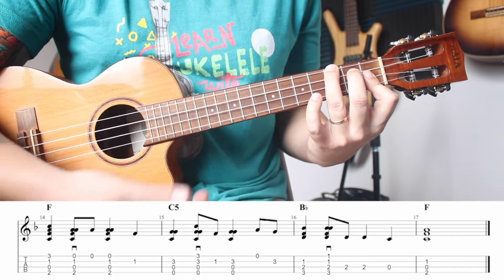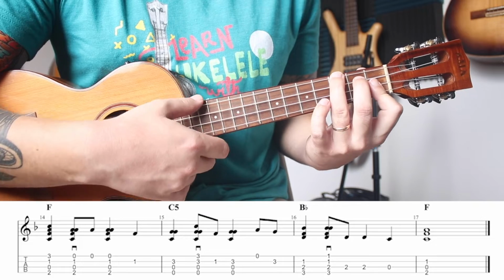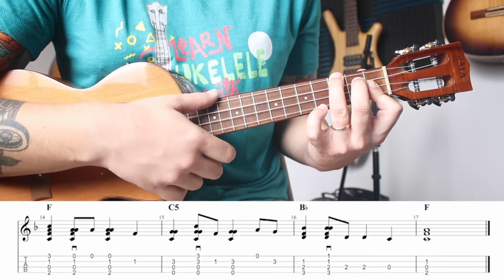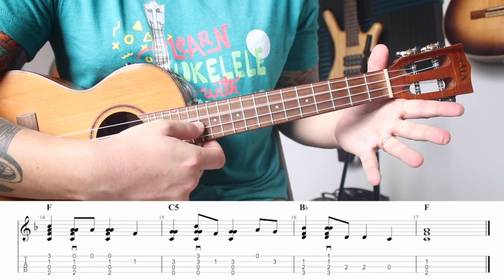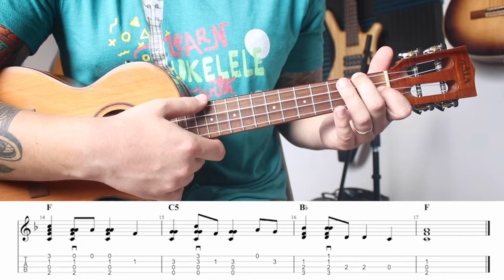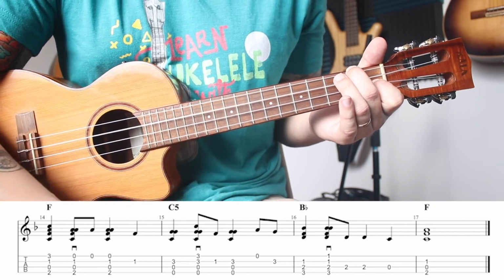The B flat's the same as the 7th measure of the chorus. You'll strum through, 1, 2, and 3, 4. And then you make an F, strum through the first 3 strings, and you're done.